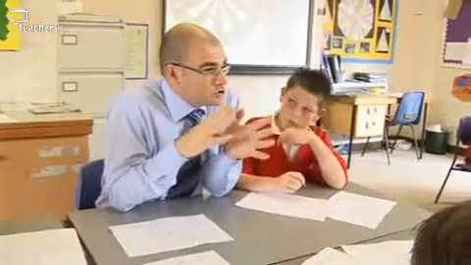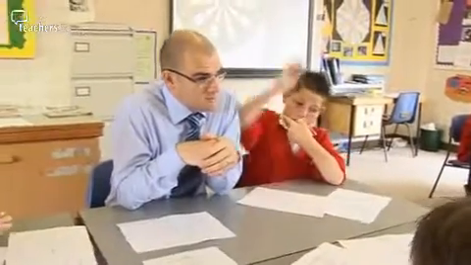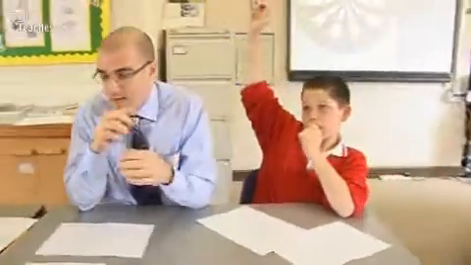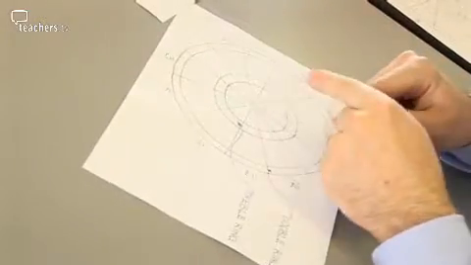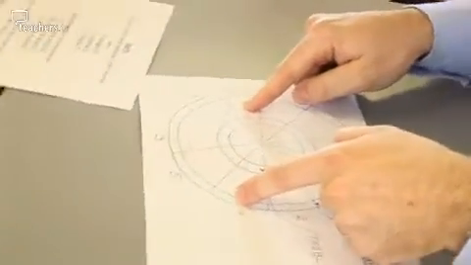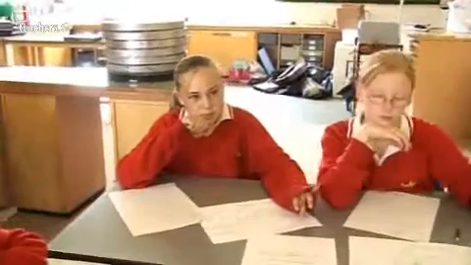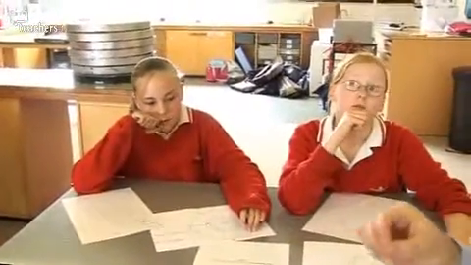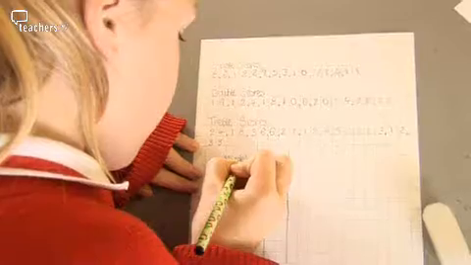Anybody got any other 2 dart scores we could use? Any 2 dart scores? Where imagine that 2 dart score could be a double 9 and a 1. So what could that be? Leah? 19. 19, good girl. So that's a possible 2 dart score. Brilliant, let's get going. Come on then.